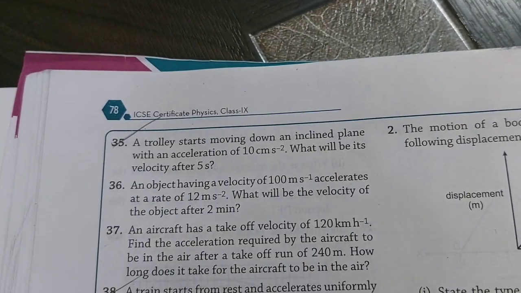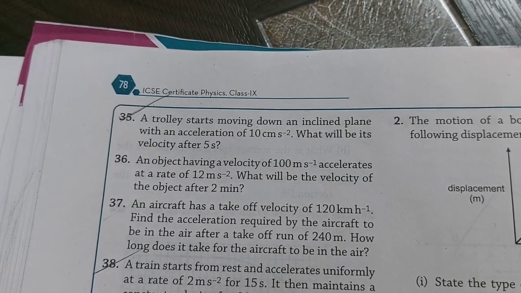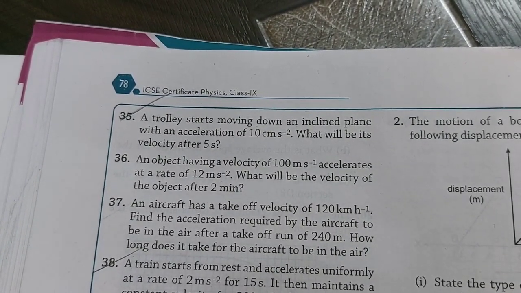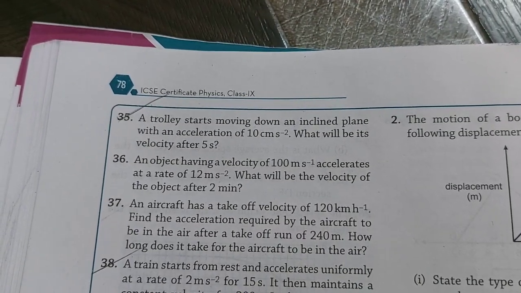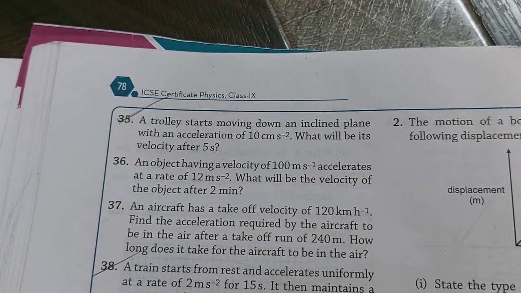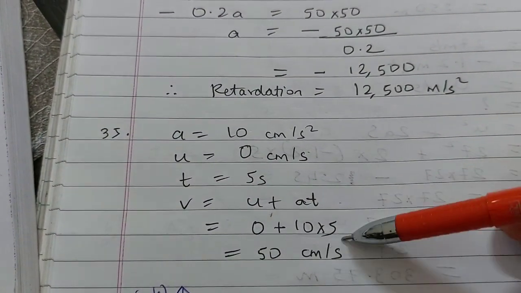35th sum. A trolley starts moving. Starts moving means initial velocity was 0. Acceleration is given in centimeters per second squared. You can convert it to meters, but I'm going to choose to keep it as it is. Time is given, 5 seconds, and final velocity is asked. Well, v = u + at, so that comes out to be 50 centimeters per second or 0.5 meters per second.